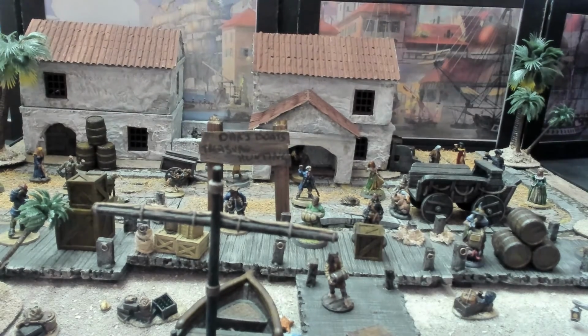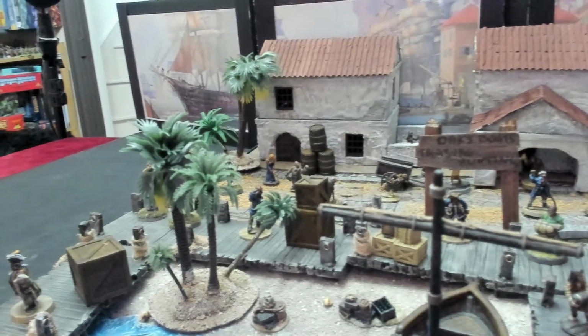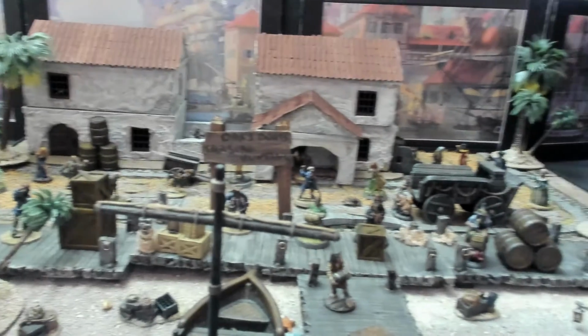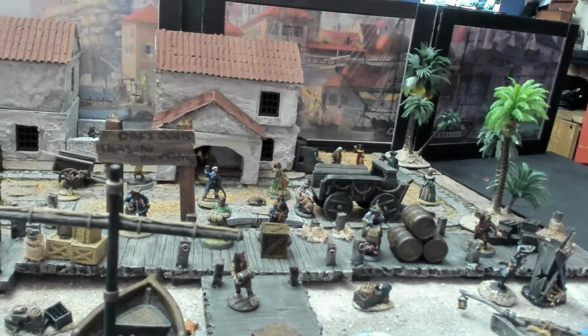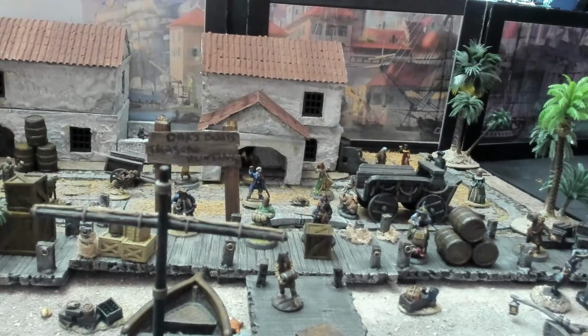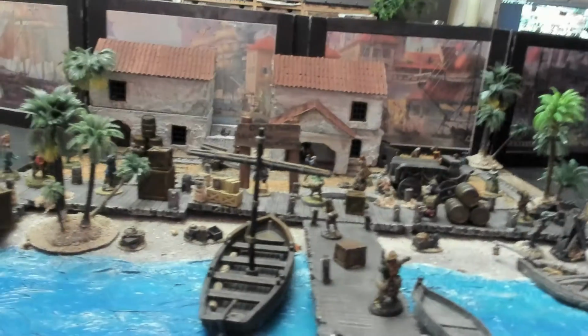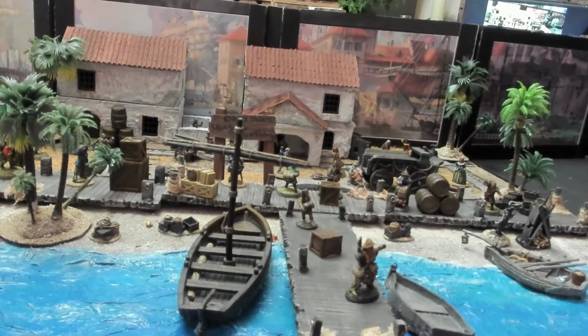Super pleased with it. It is just a lovely board set up. As I said, the ship would normally be there. Nice and dense, so it looks like it's lived in. It looks grimy, which is what I was going for, but at the same time it looks inviting with the sea and the harbour here. I was really pleased when I set this up for the game, and I'm still pleased looking at it now for this video.